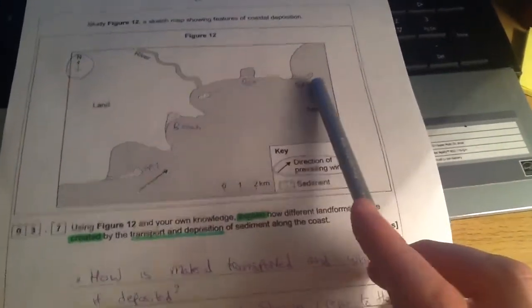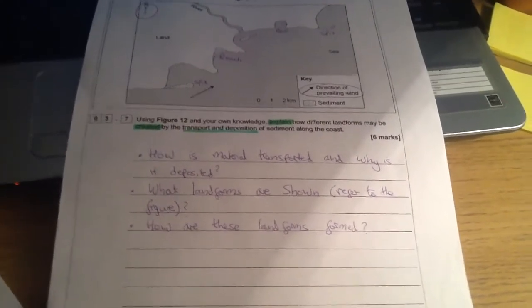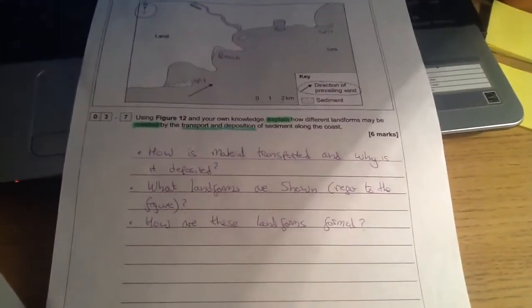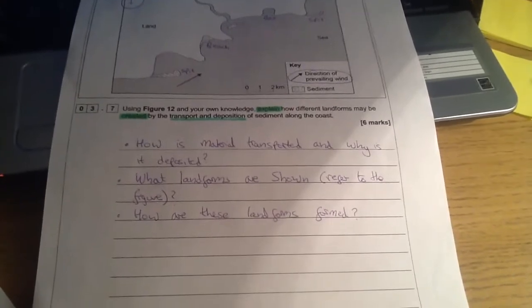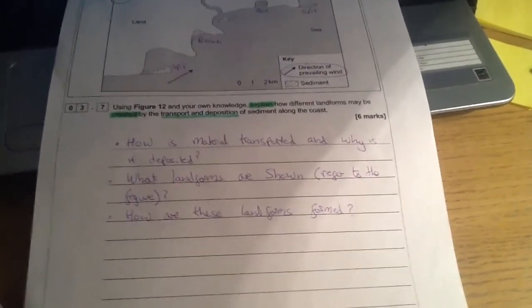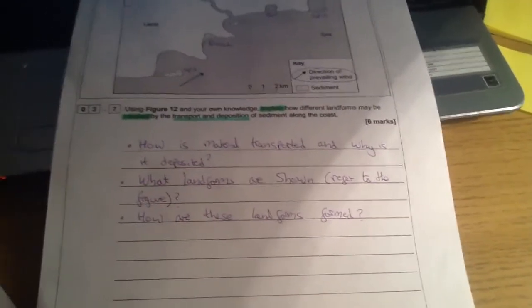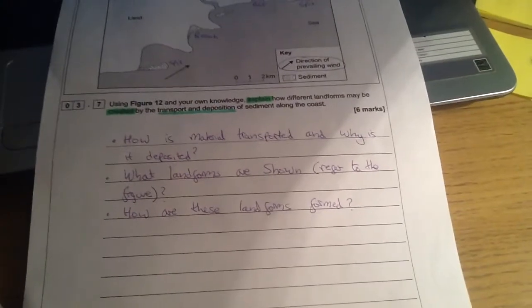So what we need to do, we need to have a look at figure 12 and see what landforms we can see first. So we've got a spit here and a spit here, we've got a bar and we've got a beach, okay? So they're the landforms we're talking about. So in this question, what I would do is, because it's talking about transport and deposition of sediment, I'd start off by saying how material is transported and maybe talk about why it is deposited as well. So I'd probably say material is transported at the coast in these ways and it is deposited when waves lose energy, that sort of thing.